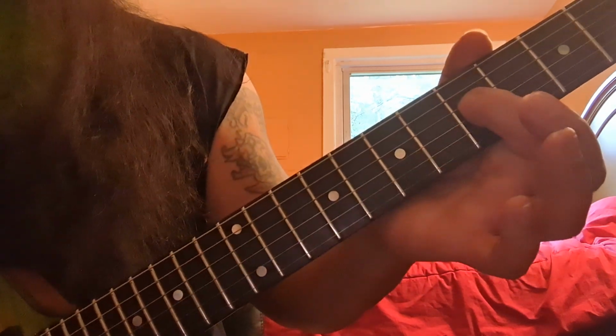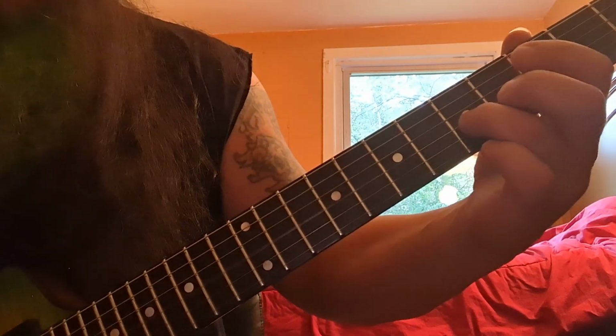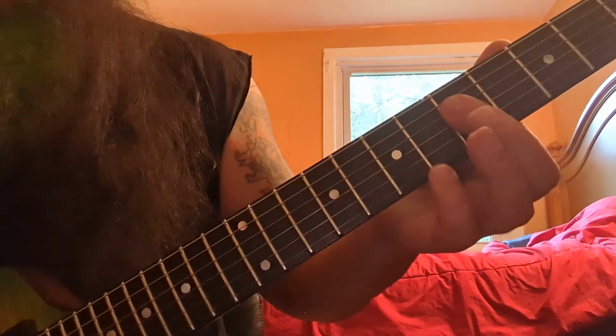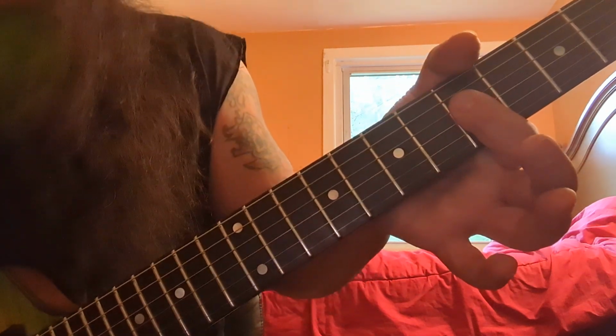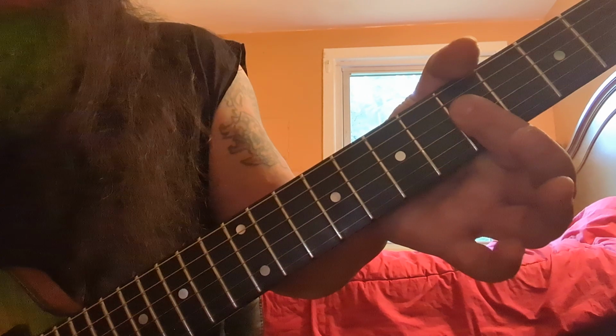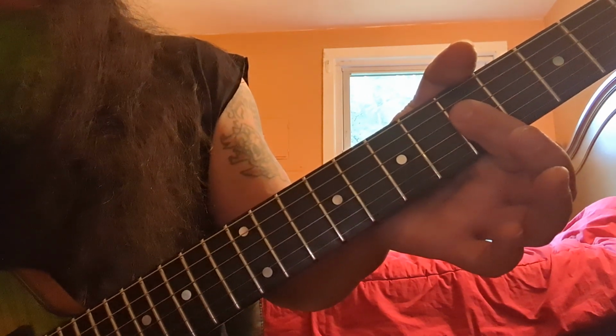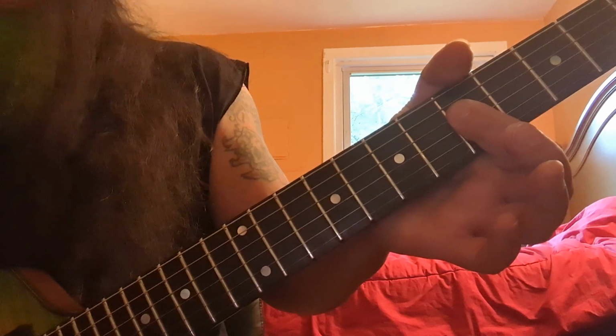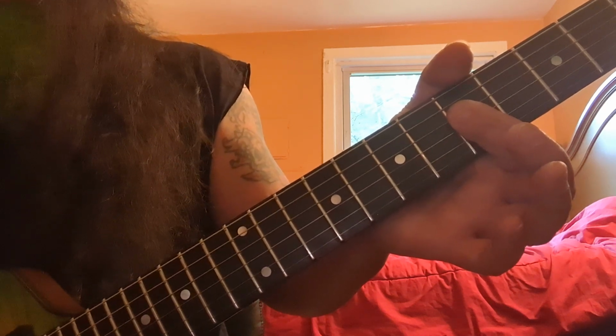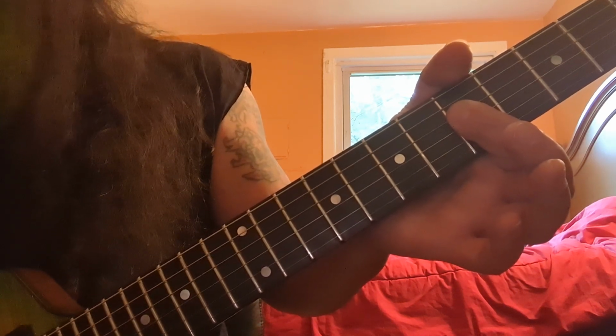G is the lowest note of this chord. C is in the middle. C, E, G. G is 2 from the C, folks, which makes this a second inversion C major chord. Again, because it's 2 away from the C. C to the E is 1, E to the G is 2.